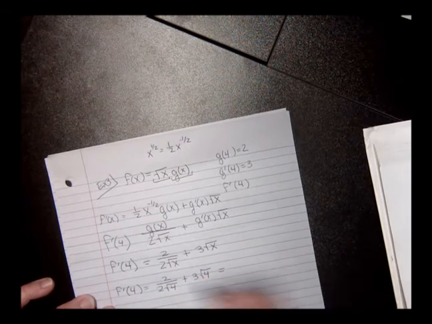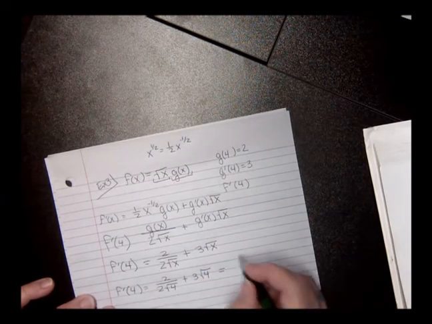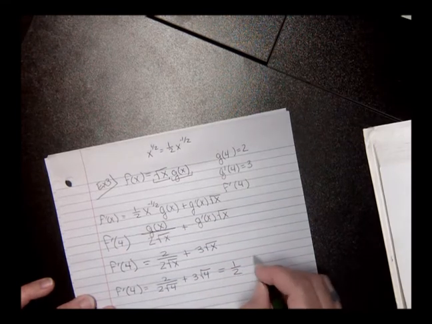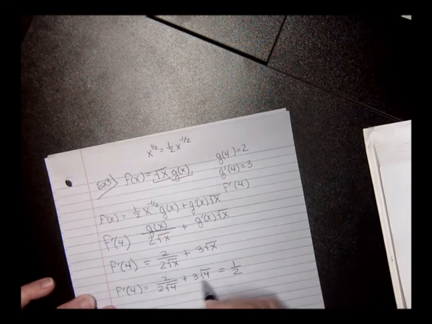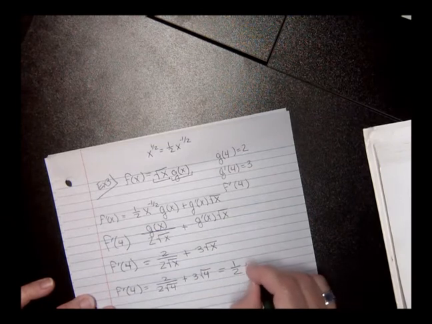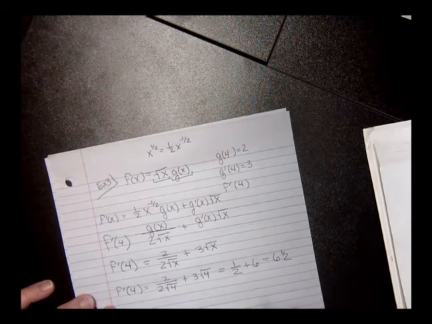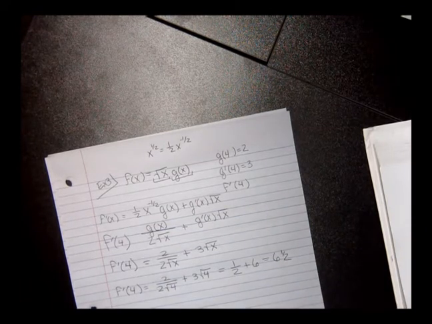And square root of 4 is 2, so this is just 2 over 4, which is 1/2. And 3 times 2, which is 6. So my answer is 6.5. Okay, that's the product rule.